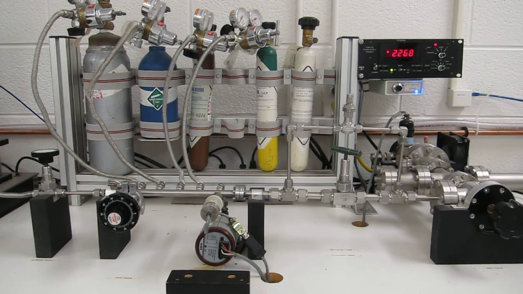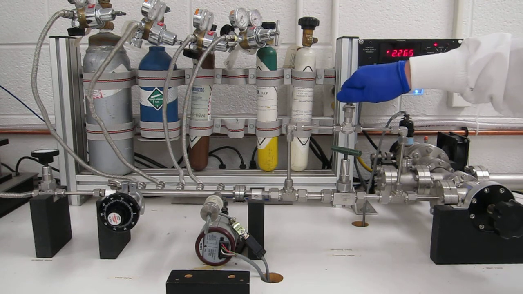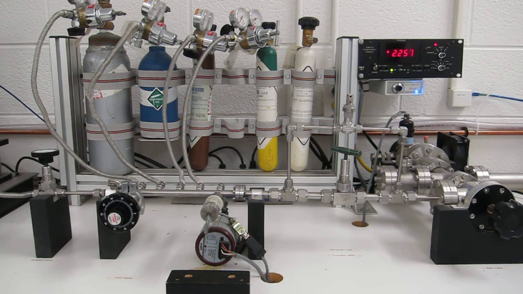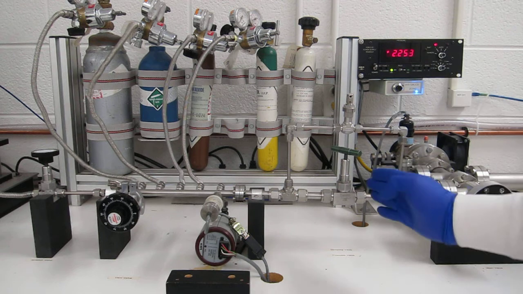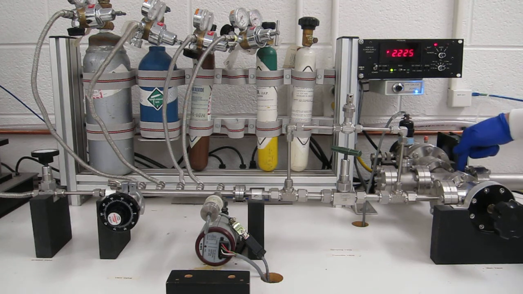In order to see what's actually in my sample now, I simply open up this needle valve to leak a very small amount of gas from this manifold into the high vacuum part. This allows this manifold to stay at a relatively high pressure of about 2 torr, and it keeps the head of the RGA well below 10 to the minus 4, which is its upper limit. If you allow the head of the RGA, which has a filament inside of it, to be exposed to high pressures, it'll probably burn out the filament, which is a very costly thing.